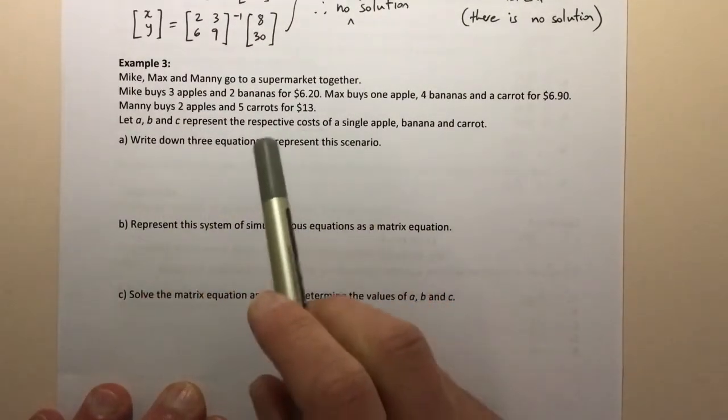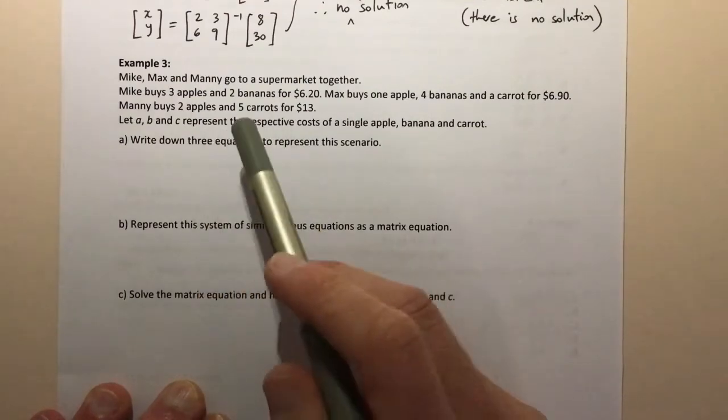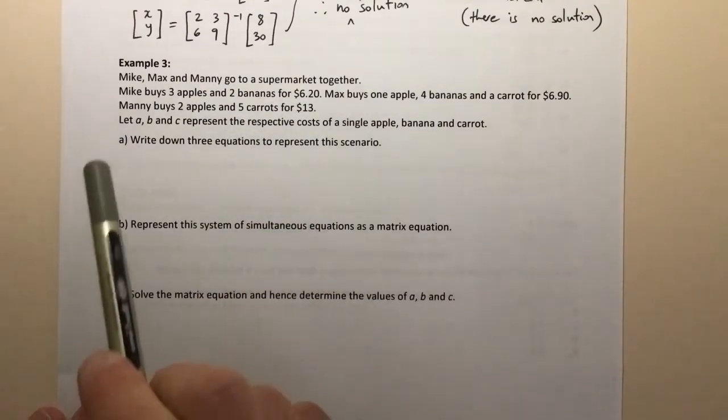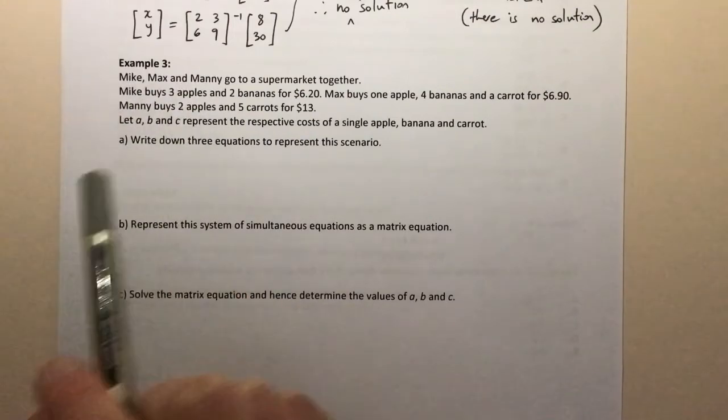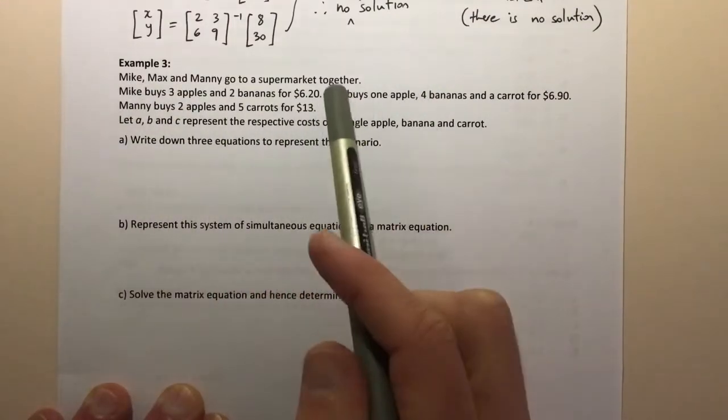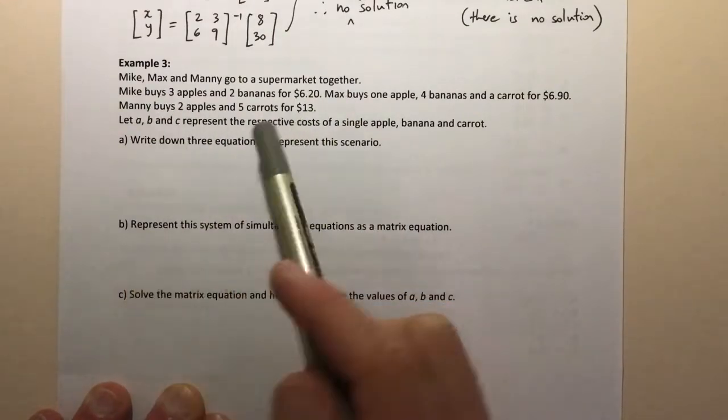Alrighty, one more example to have a look at, and this is a worded question, and often in simultaneous equations you'll have to set things up from worded information first. So just to confuse you, we've got a lot of alliteration going on here. We've got Mike, Max, and Manny going to a supermarket together. Can't do that these days, but anyway, only one of them should go, but that's okay.